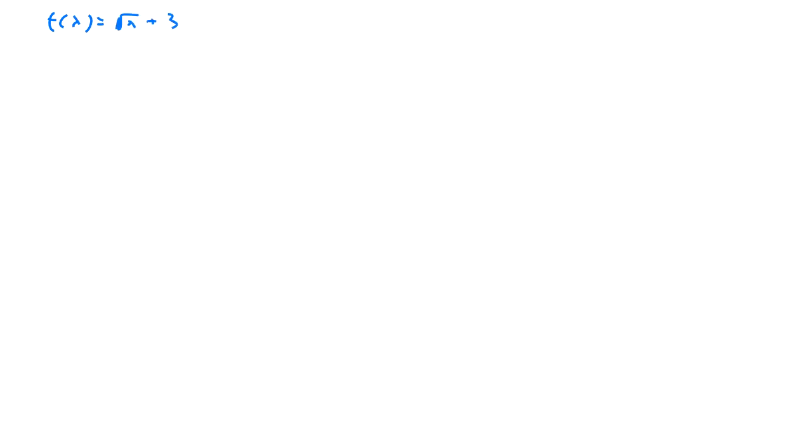Okay, so finally, and it still doesn't look that great, but we're just going to roll with it. So the square root of x plus 3.